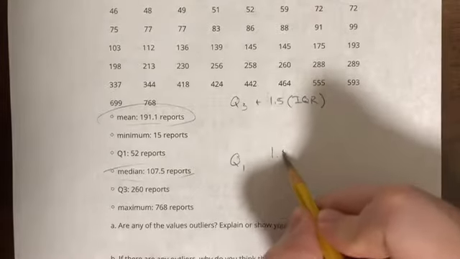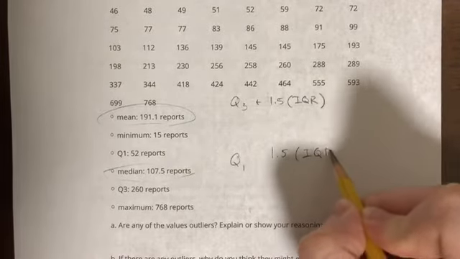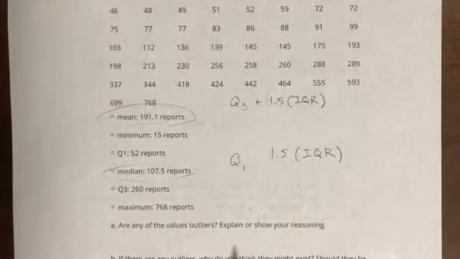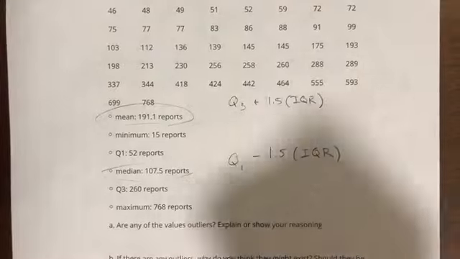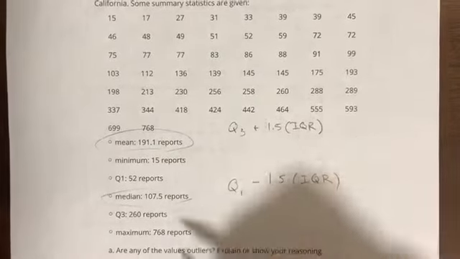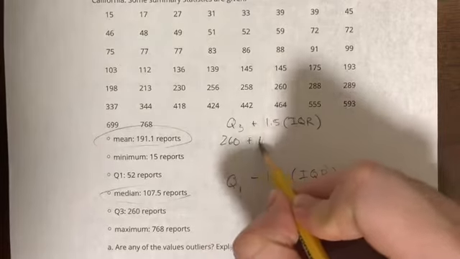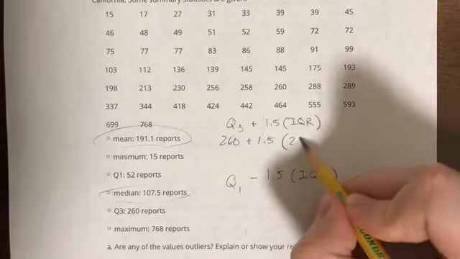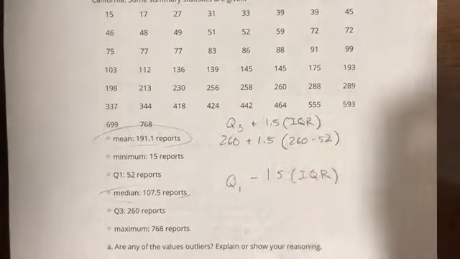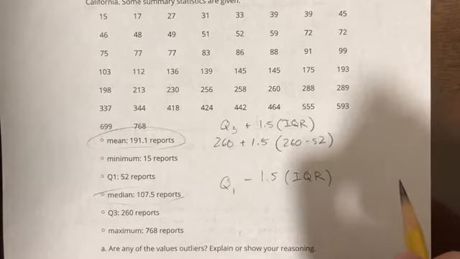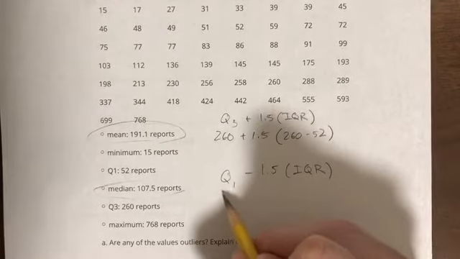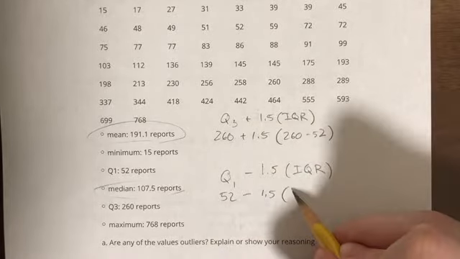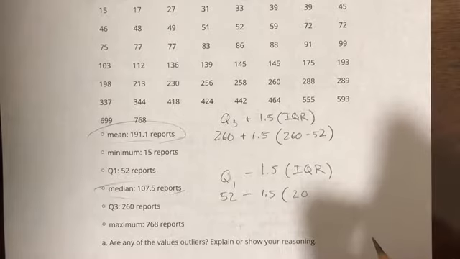We're also going to multiply the IQR by 1.5. That stays the same. But now, what is going to go in between Q1 and 1.5? We're going to want to subtract because we're going lower than Q1. So now I'm just going to plug numbers in. 260 plus 1.5 times my IQR would be 260 minus 52, and that's just really 208. So let's do the same thing here: 52 minus 1.5 times 208.